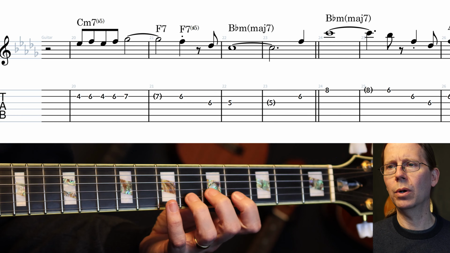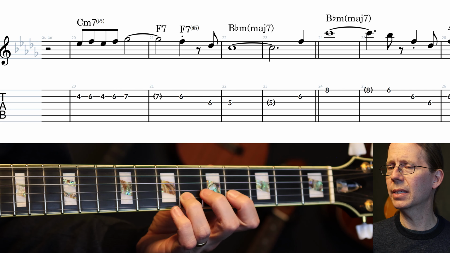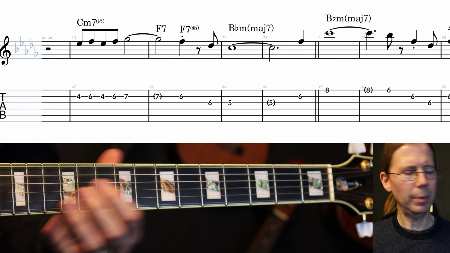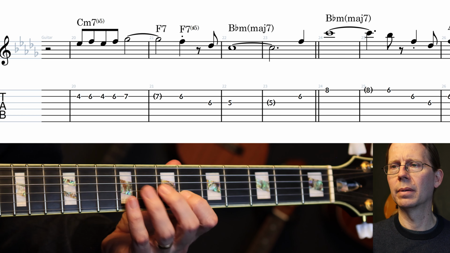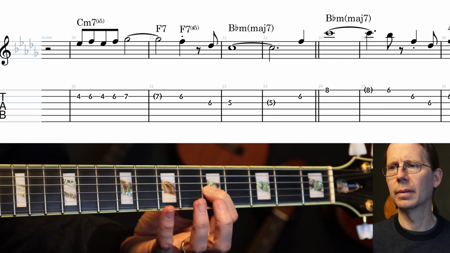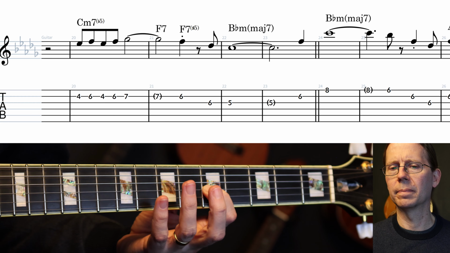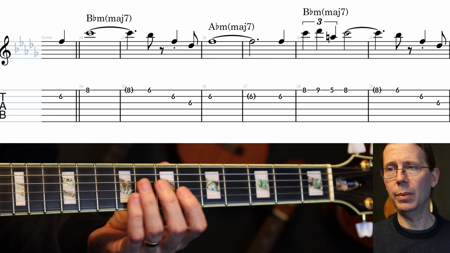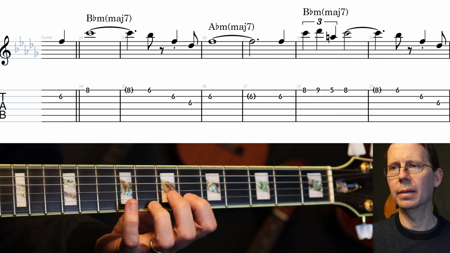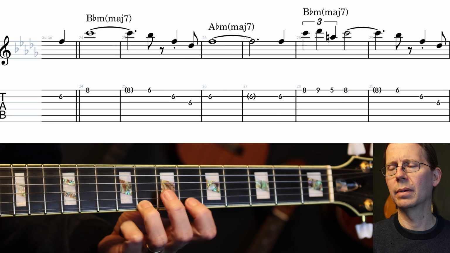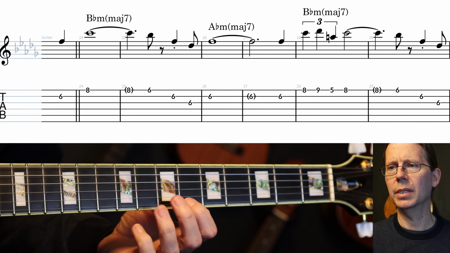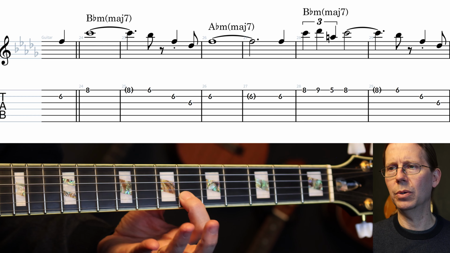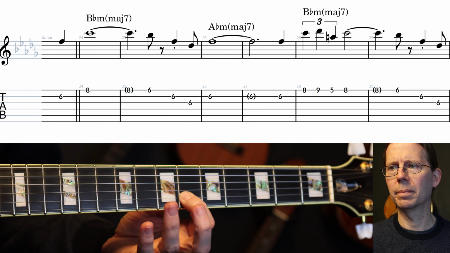Okay, position 4, 4, 6, 4, 6 to 7. You can shift up if you like. And then 6, 6, down to 5, and string 3. Then we restate that melody. Okay, go on 6, and back to string 2, fret 6. Fret 6 again.